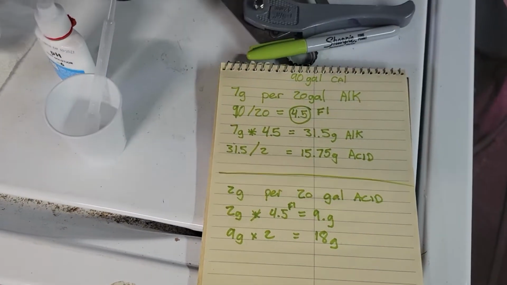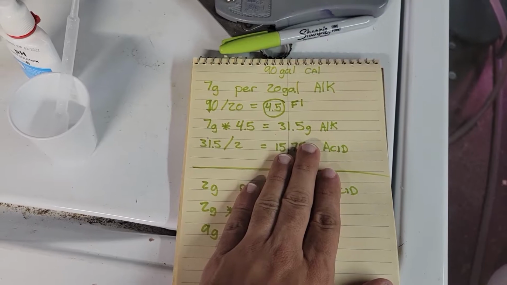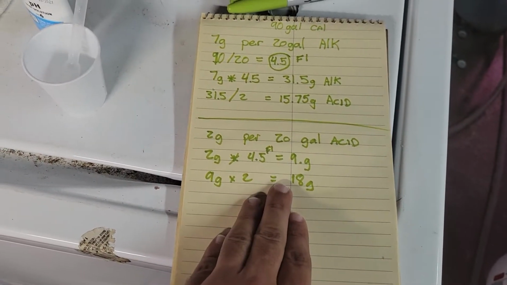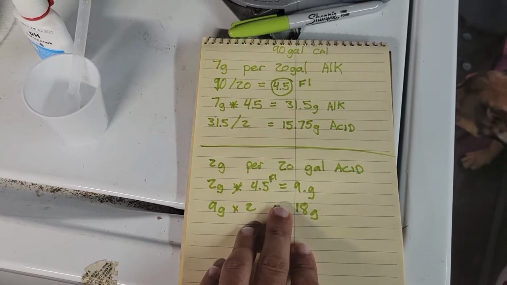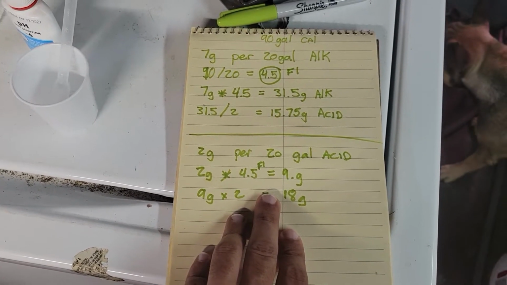So I don't know. I've always done it that way. I've never had any issues with the larger numbers. I've actually, I think, once did it with the lower number. I don't think I had any issues per se. I don't know if I hit my targets. I need to do this a little more closely.